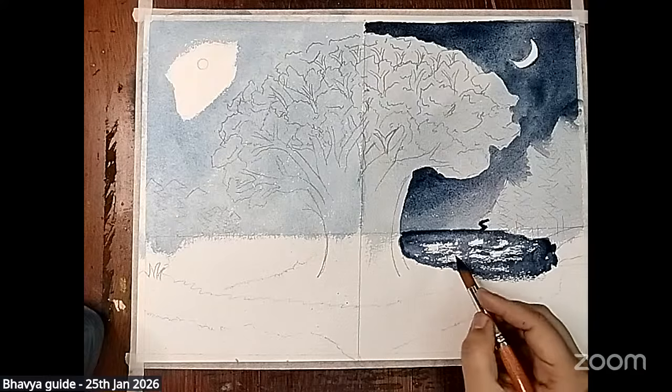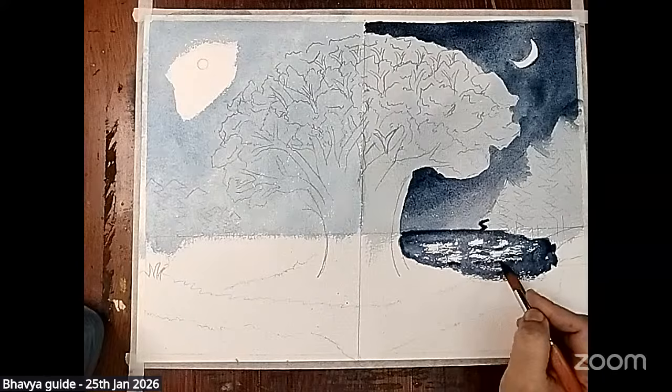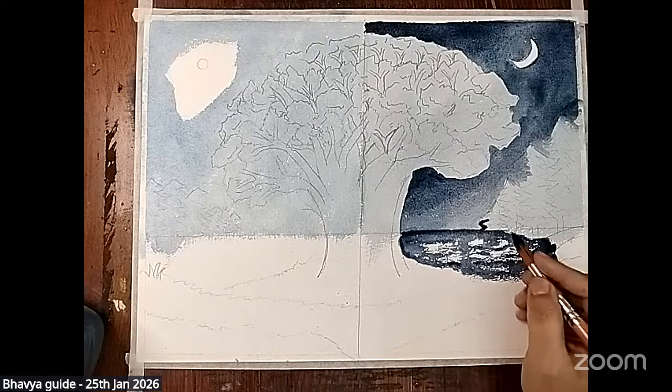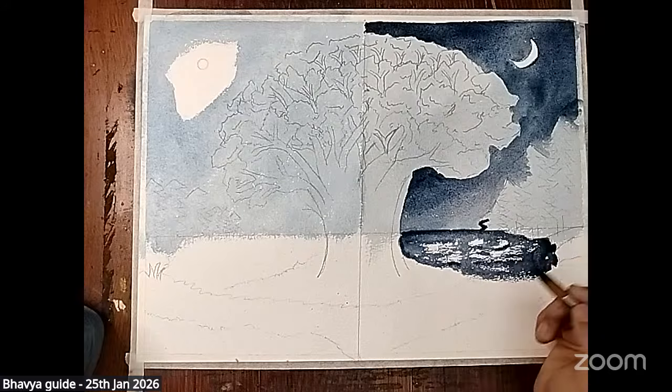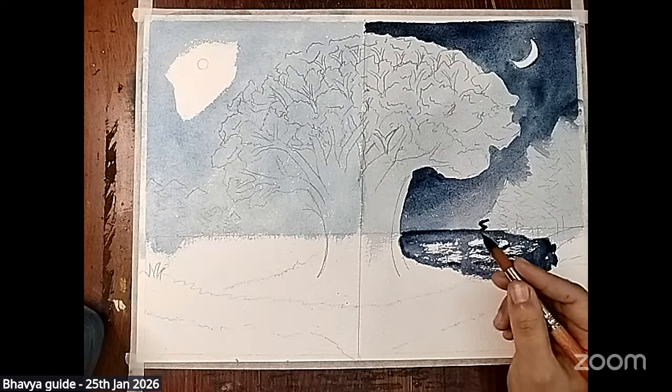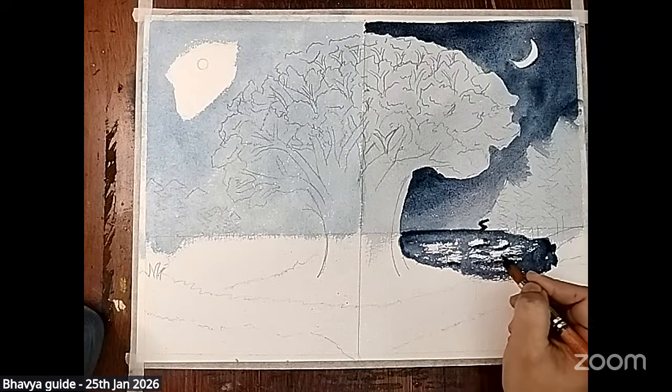Now increase the darker value near the lines. You need to hold the brush at the front head of the part, and you need to increase the line.